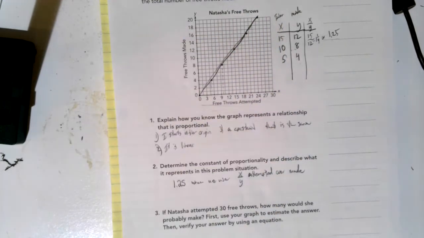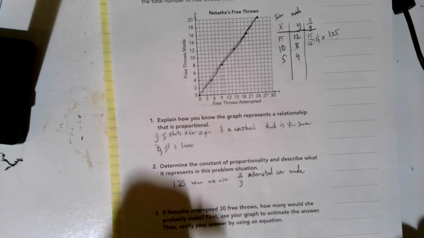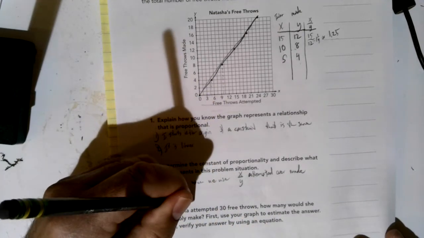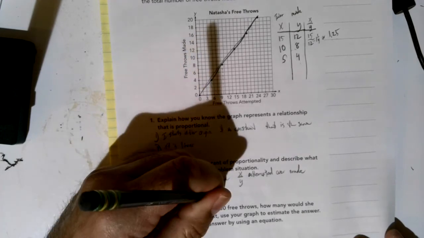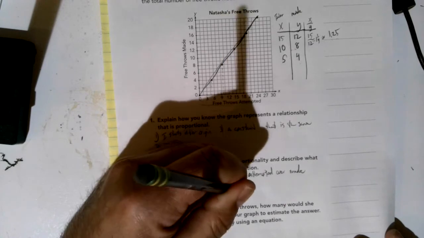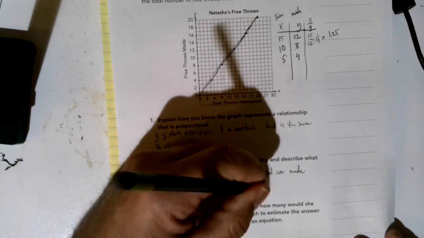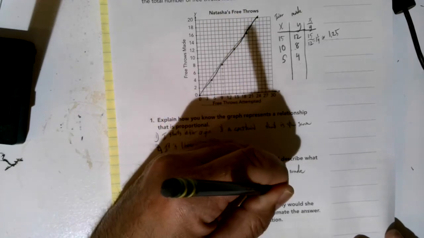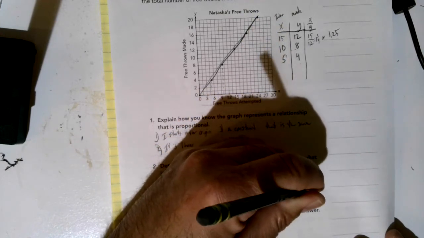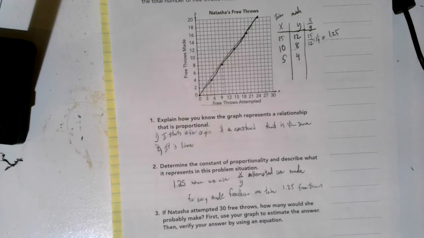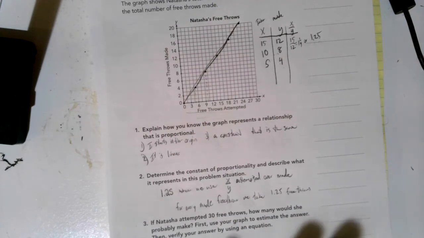So that means when it says describe what it represents, it means for every made free throw, we take 1.25 free throws. Okay, that's kind of awkward. We don't talk about that very often in sports. Like, we don't talk about looking at, for everyone we make, how many we took. We usually look at it the other way. For everyone we take, how many do we make?